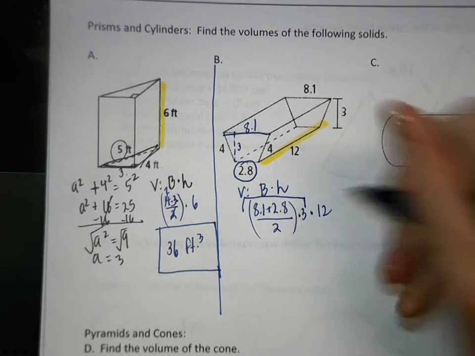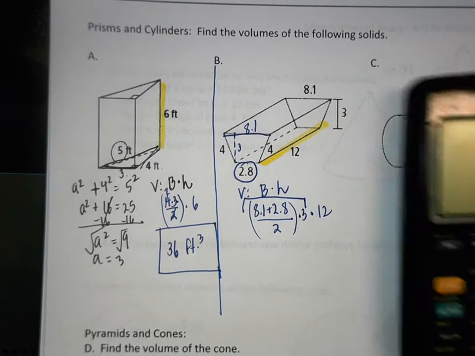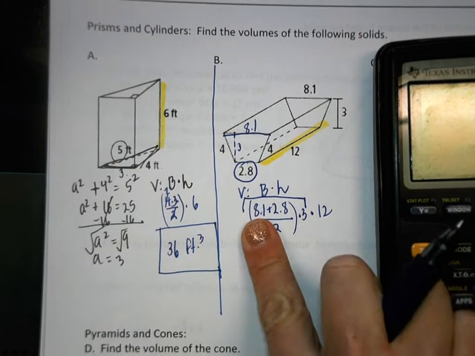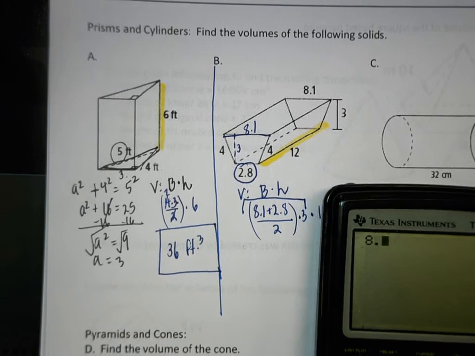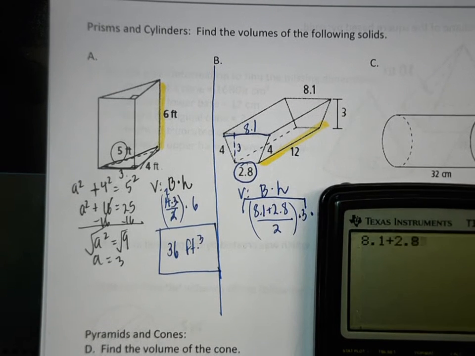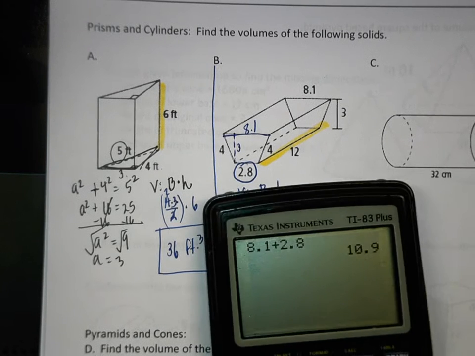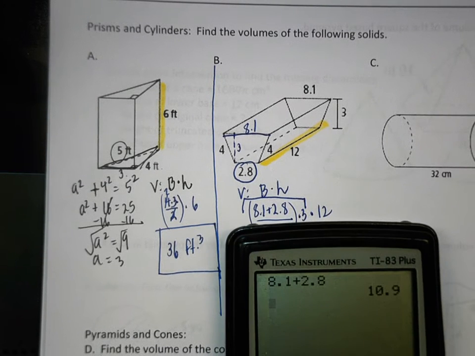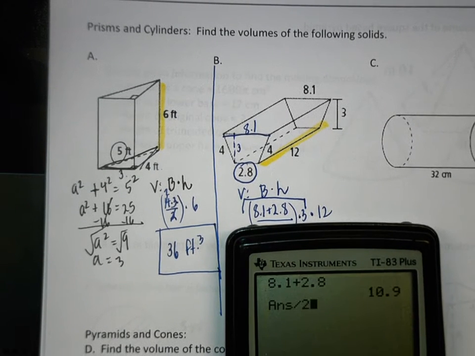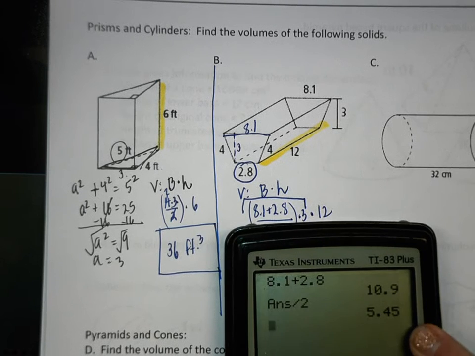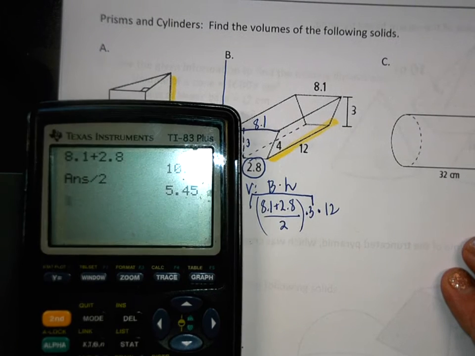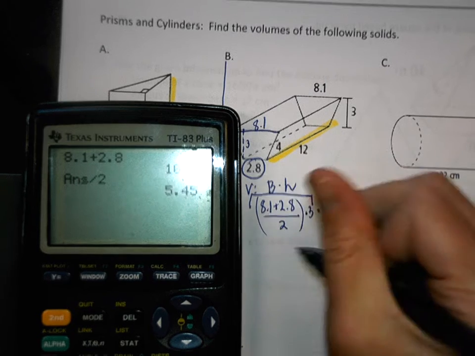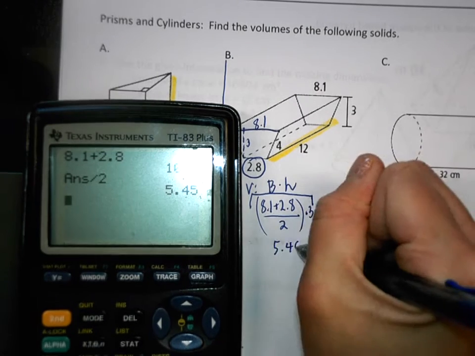And then the last thing I'm going to multiply by is the height, what? 12. Very good. So I would take my calculator out for this because we actually have to add and divide by 2. So we have 8.1 plus 2.8 equals 10.9, and then I'm going to divide that by 2, which is 5.45. Now, I like to leave the values in my calculator and just continue figuring out the problem.